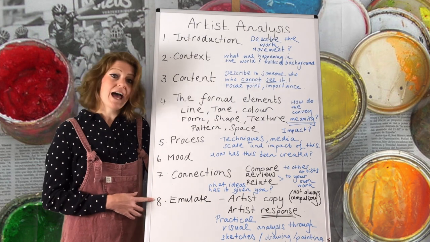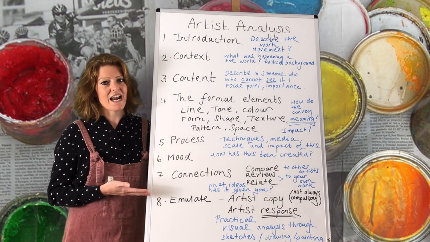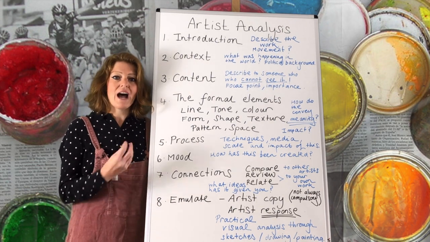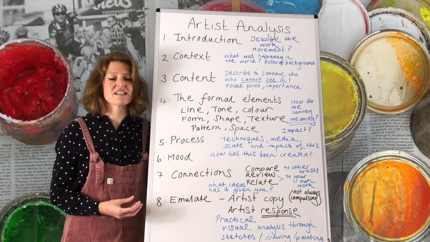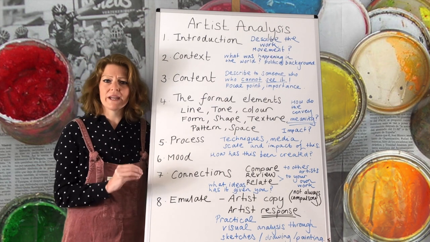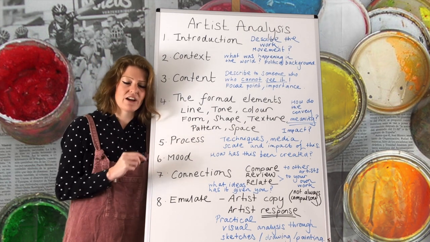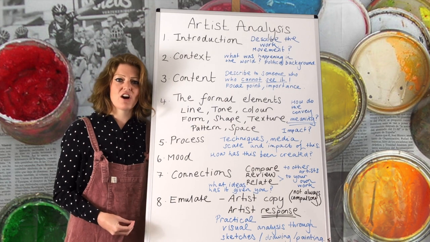Number 8, emulate. Now this could be an artist copy. So as well as your written analysis, you need to show us that you can visually analyse. So have a go at making that artwork in the same way that the artist did or does. And this could be by copying exactly, or it could be just taking a small part, zooming in, circling a piece and having a go at recreating the artwork in the same way as the artist.